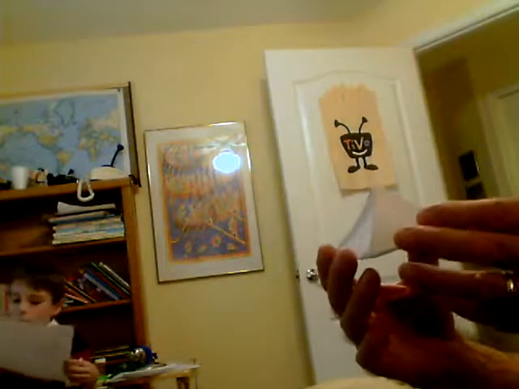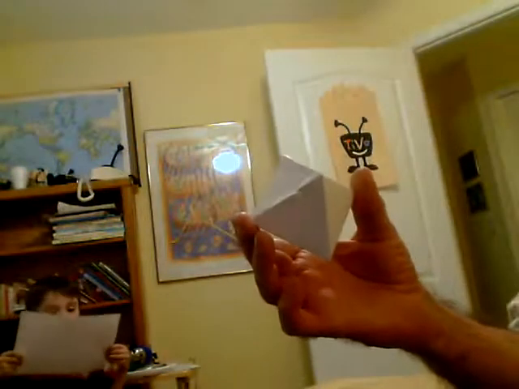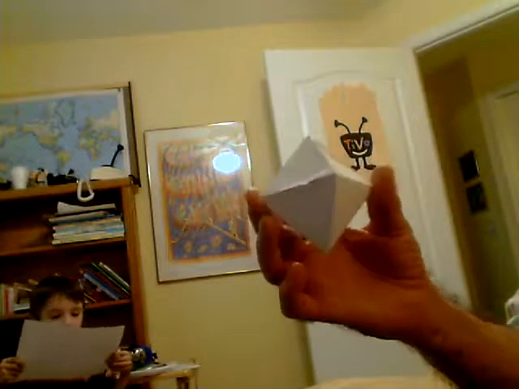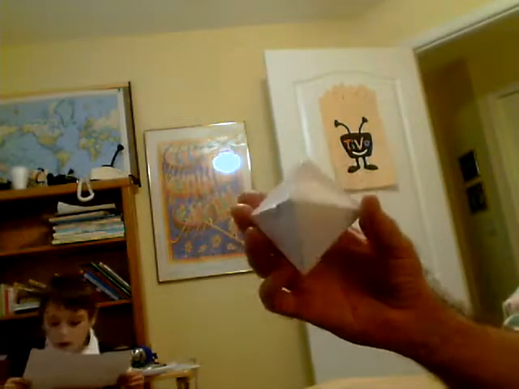Pyramid. I don't have a pyramid here. It's in the garage. Oh, here's a pyramid. 5 vertices, 5 faces, 8 edges. V plus F minus E equals 2. All right. What's next? Octahedron. Here's an octahedron. 6 vertices, 8 faces, 12 edges. V plus F minus E equals 2.